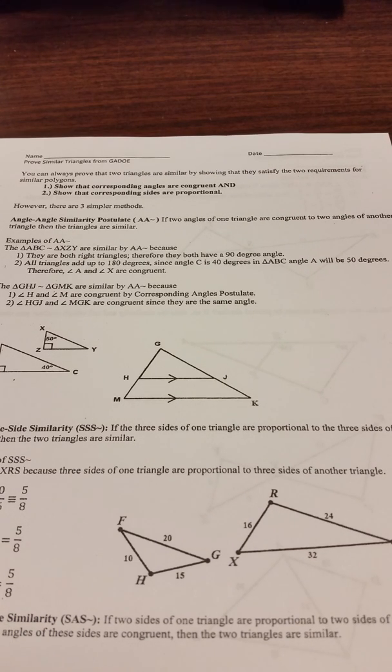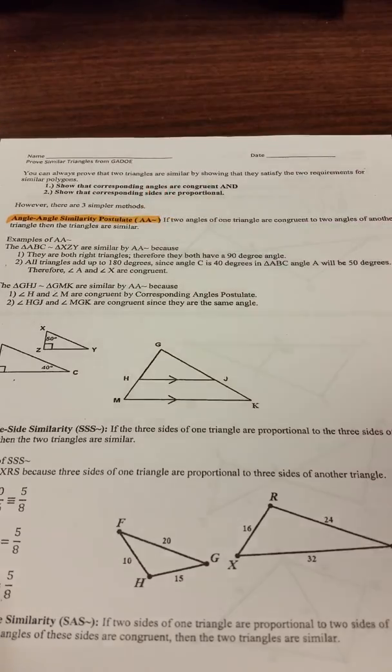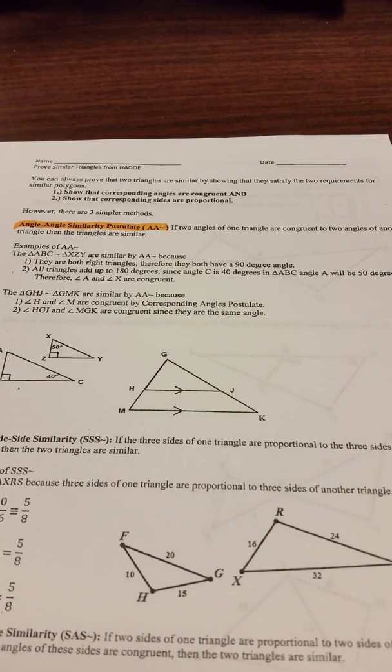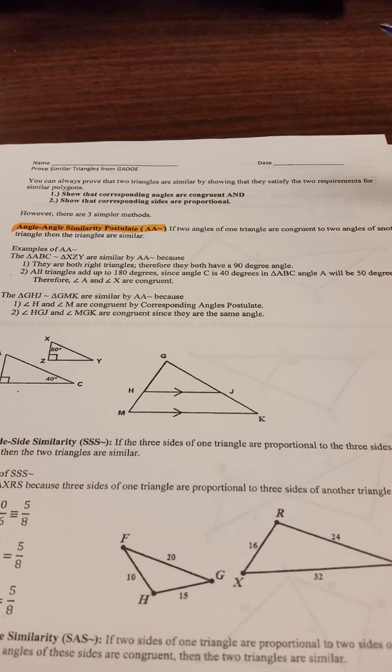So grab a highlighter, and if you need a highlighter, go to the red cabinet, and there should be some in there. Just make sure you put it back.